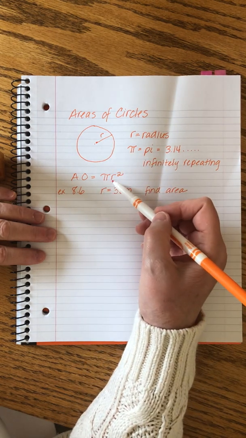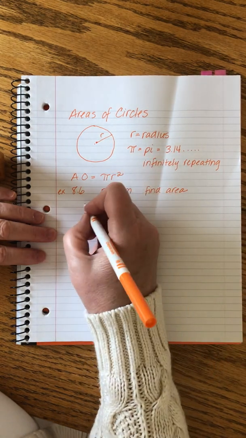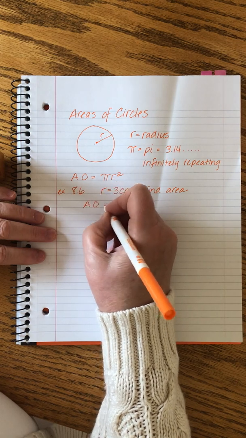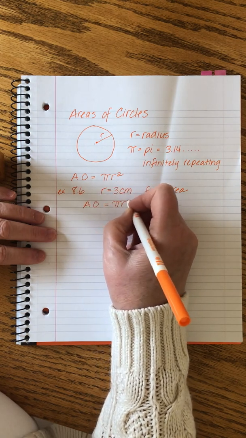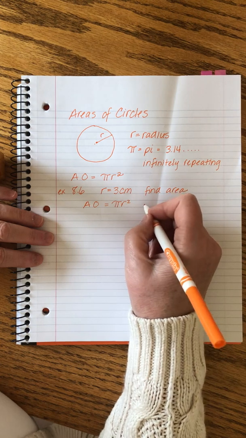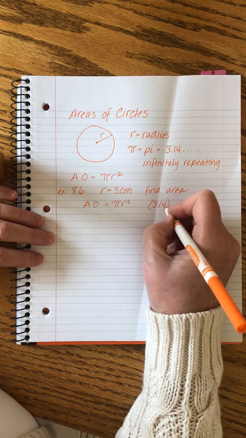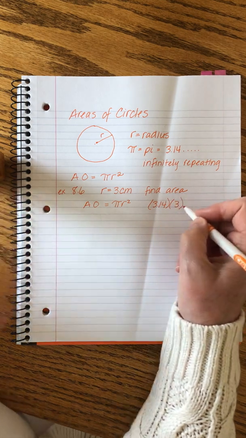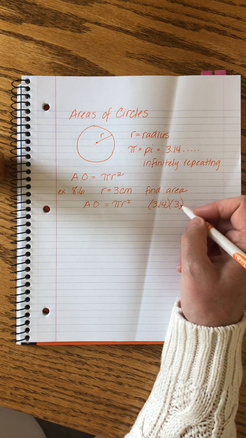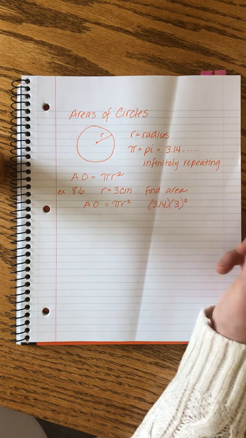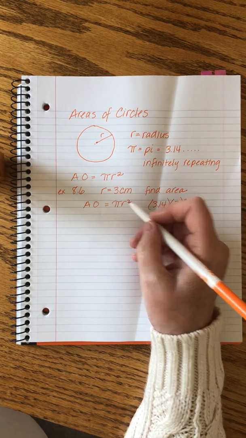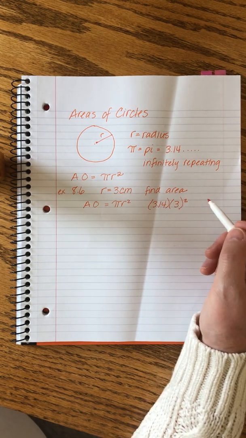All we need is our formula, and we know that the area of a circle equals pi r squared. In this case, it's 3.14 times our radius, which is 3. Oh, 3 squared, right? We have to square the radius.